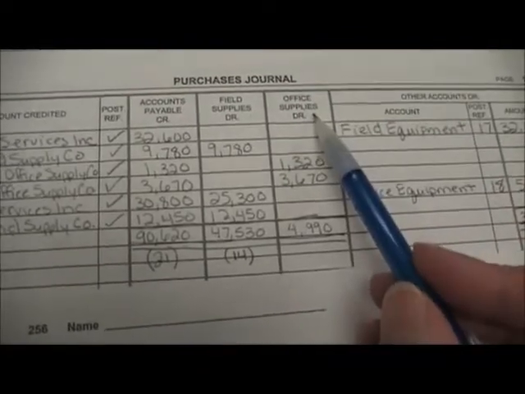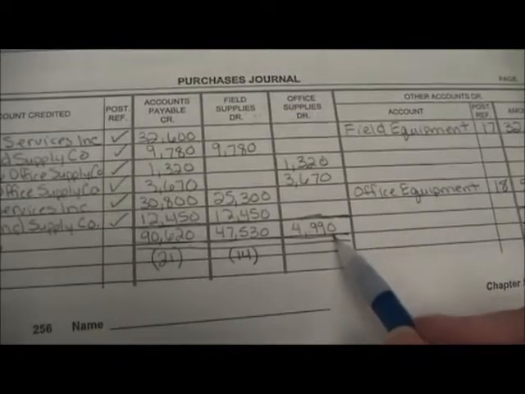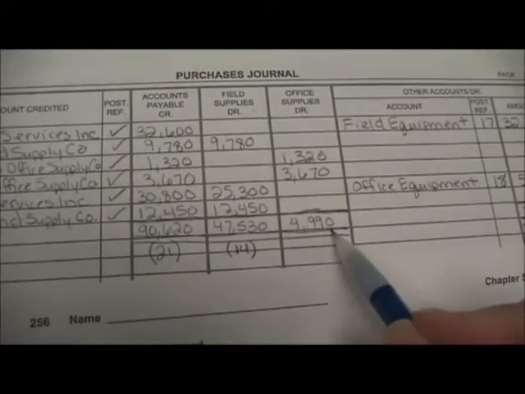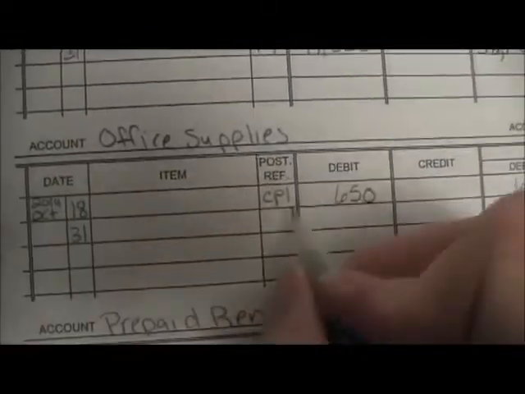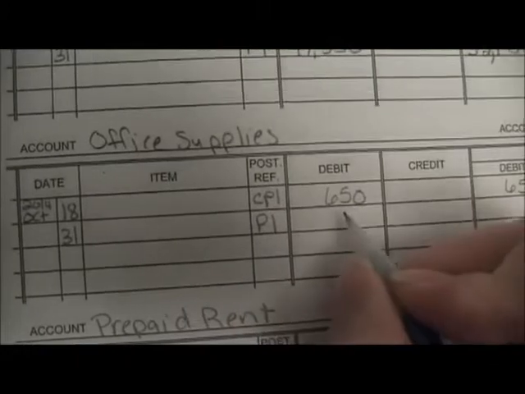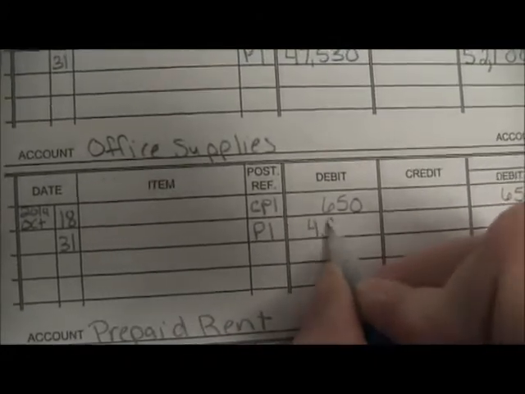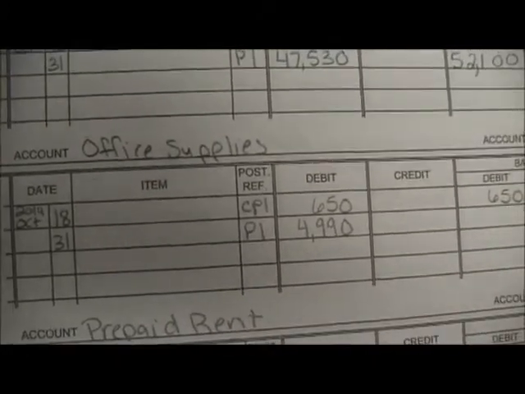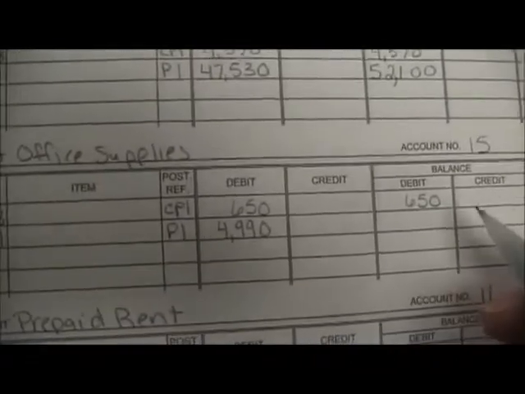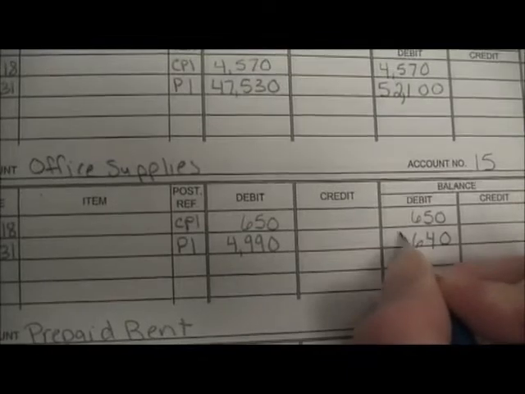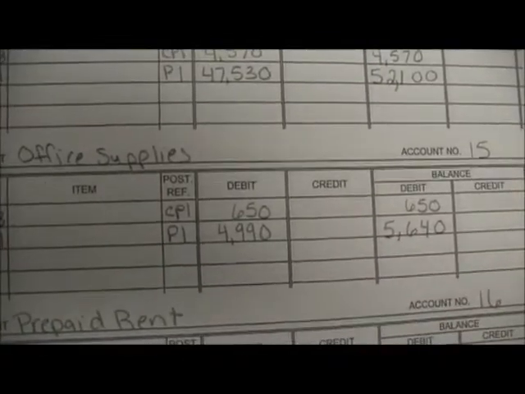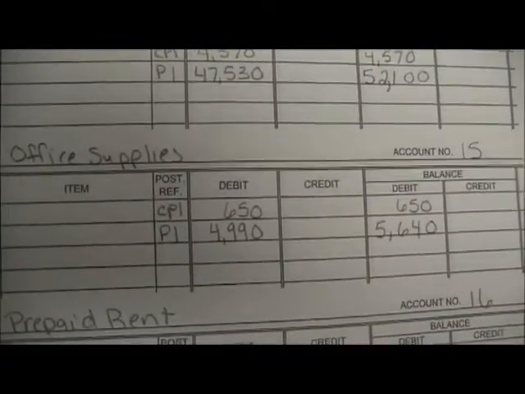The next one is office supplies debit for $4,990. So finding office supplies, it is the 31st. Purchases 1. It was a debit of $4,990. We already had a debit balance, so we're going to add those two numbers together. And we get $5,640.